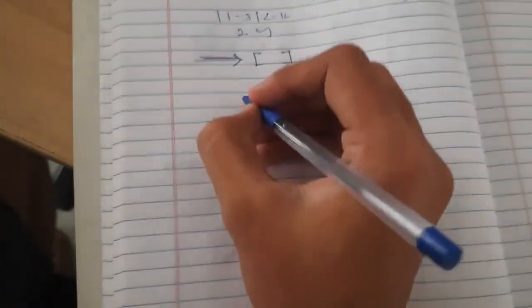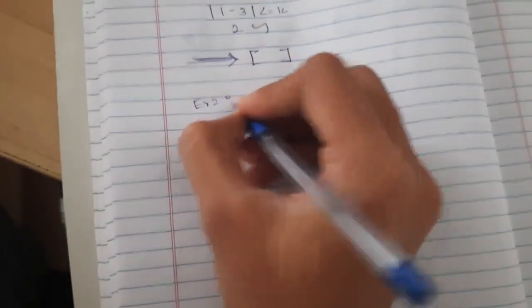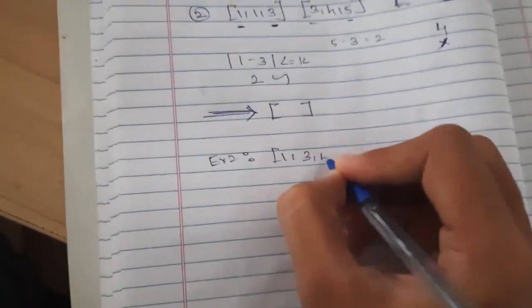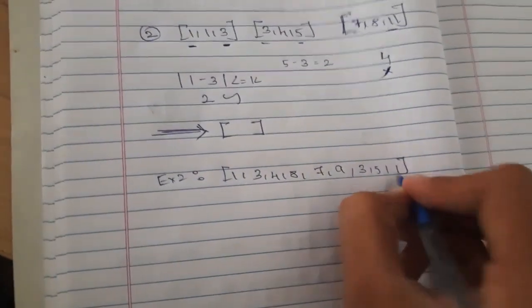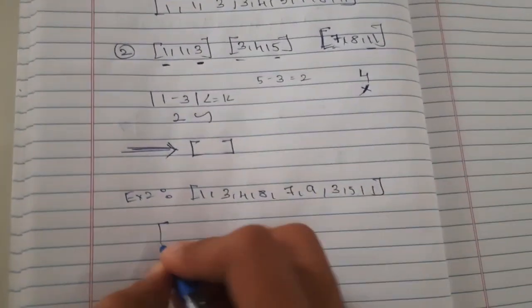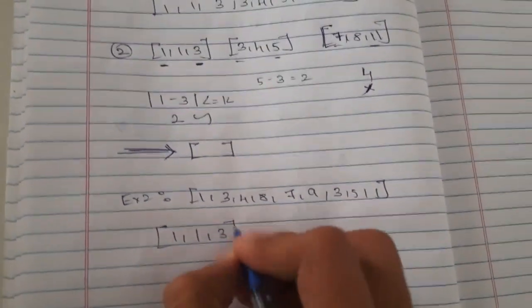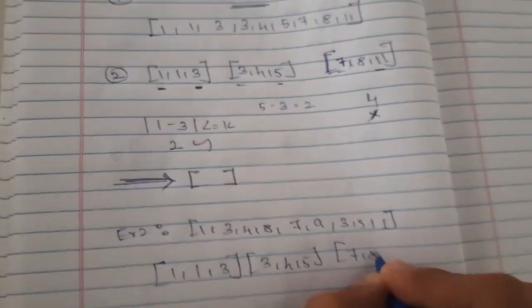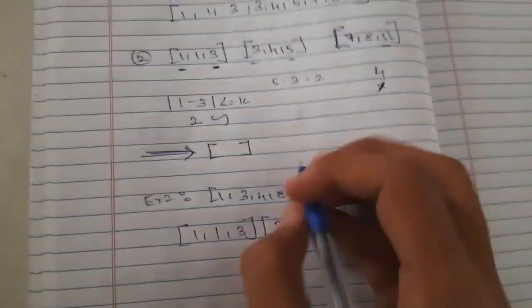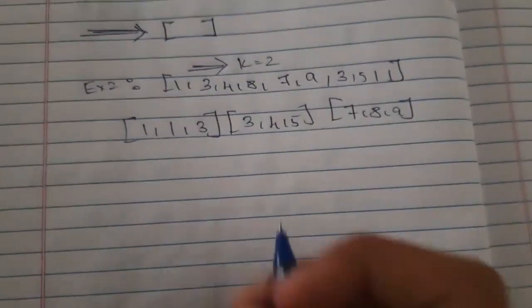So let's see another example. Another example is 1, 3, 4, 8, 7, 9, 3, 5, and 1. So let's sort this array: 1, 1, 3, 3, 4, 5, 7, 8, and 9. Here also k will be 2.